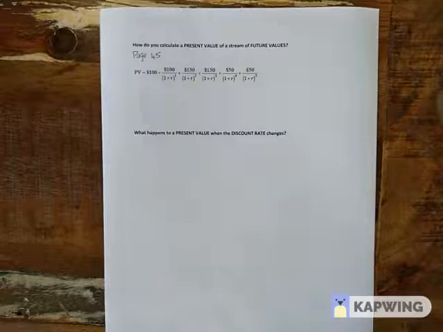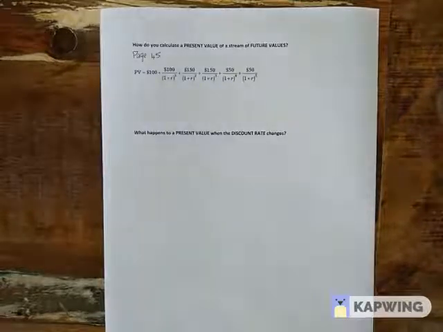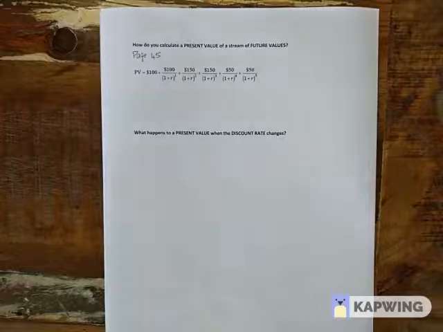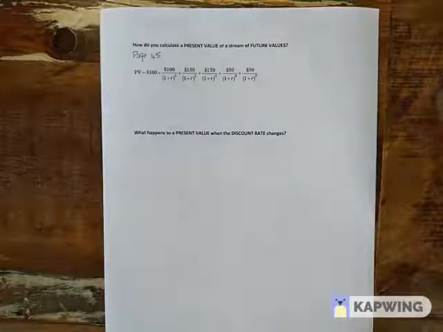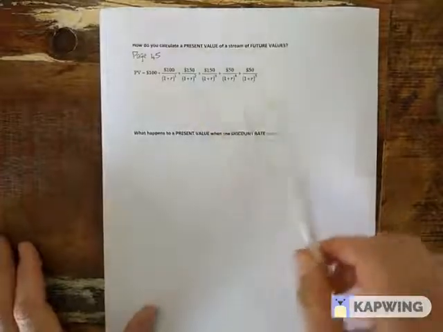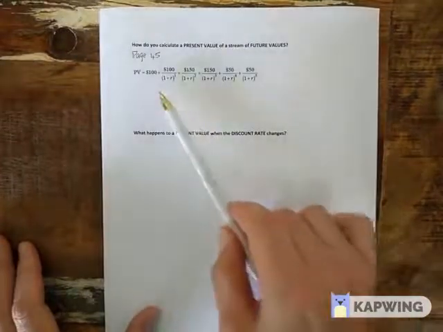Finally, let's have a look at a present value question. You can read about present values on page 45 of your textbook. We are going to calculate a present value of a stream of future values. This image here tells you generally how we're going to do it. There's some numbers in there already.